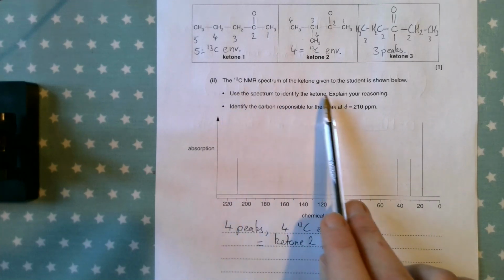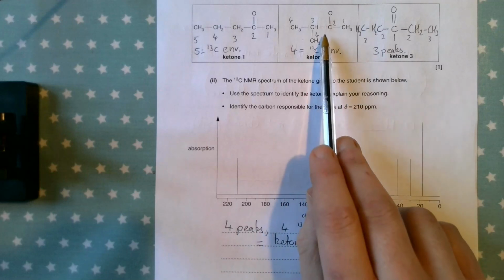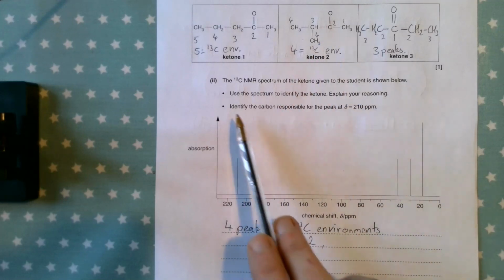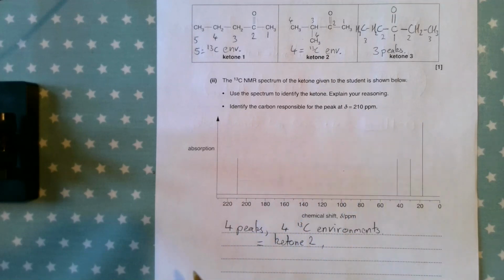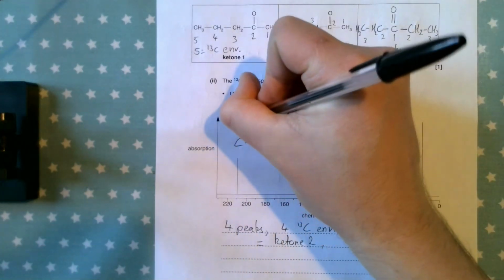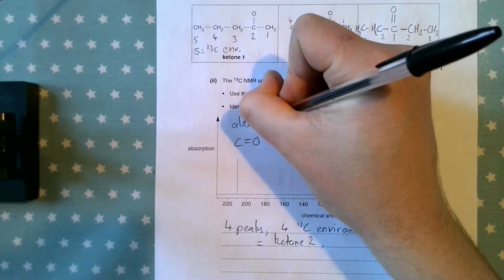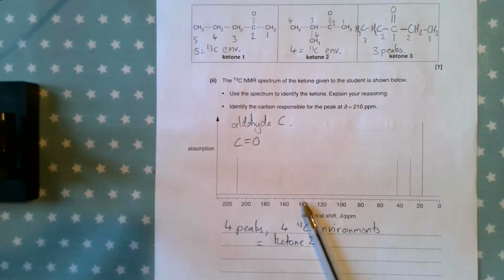Now let's read the full question. And if we see here, we've identified the ketone, we've explained our reasoning, because it's got 4 environments for the 4 equivalent carbons. And now we have to identify the carbon responsible for the peak with a chemical shift of 210 ppm. Refer to your data sheet, and this is the aldehyde carbon. Okay, thank you very much for watching.